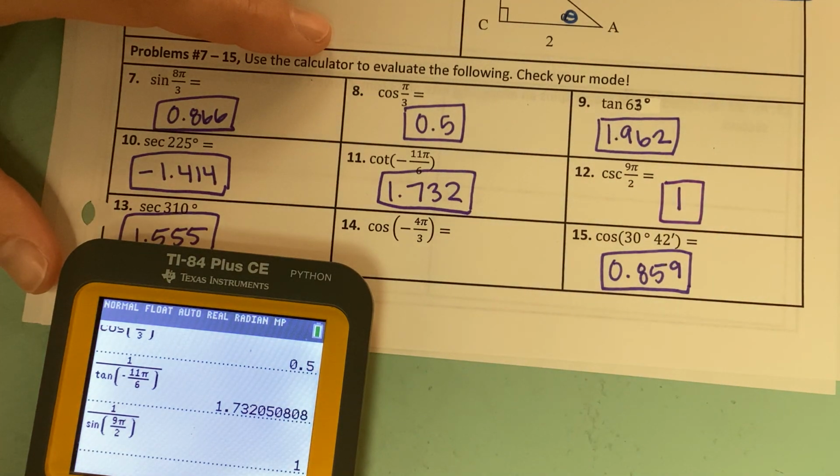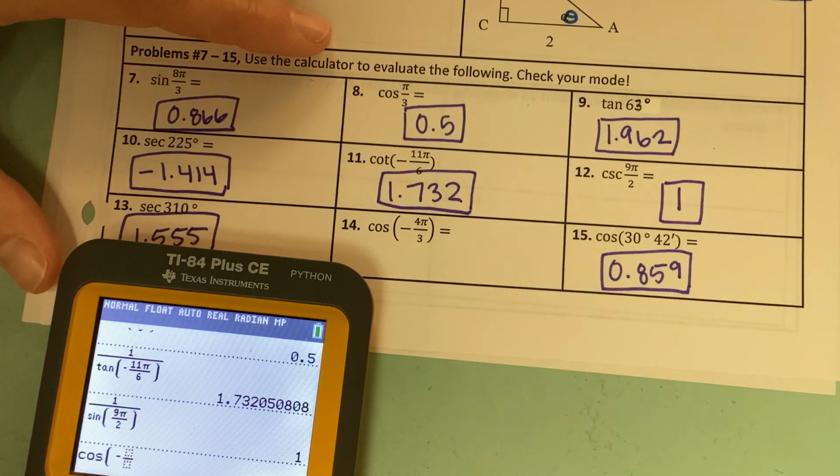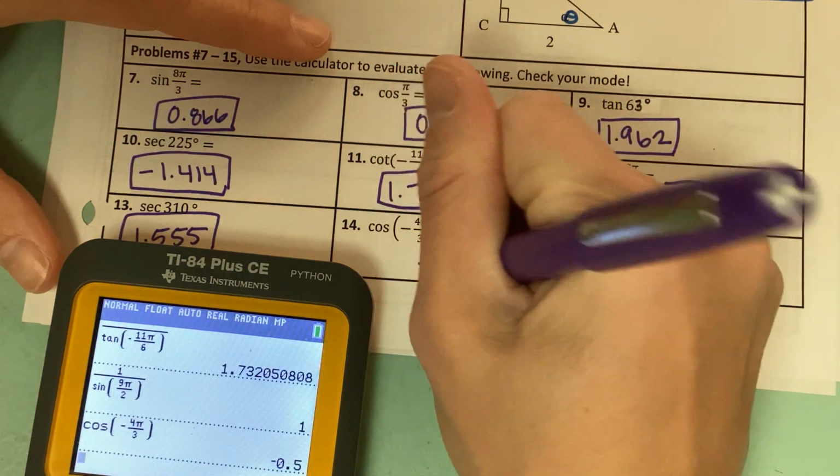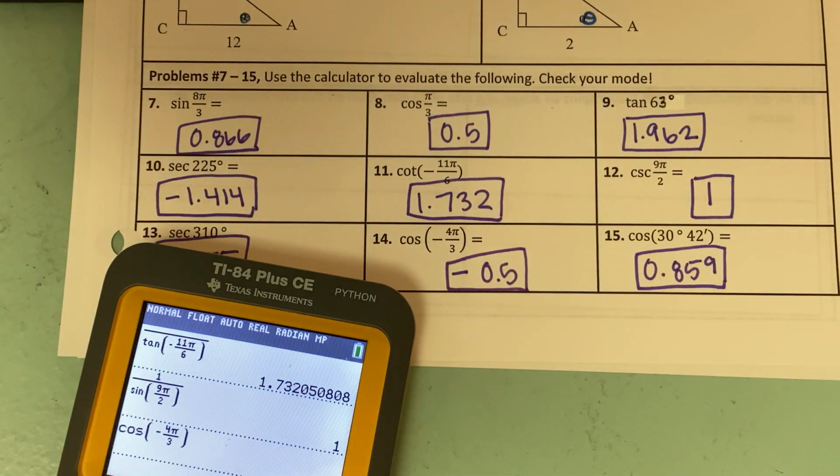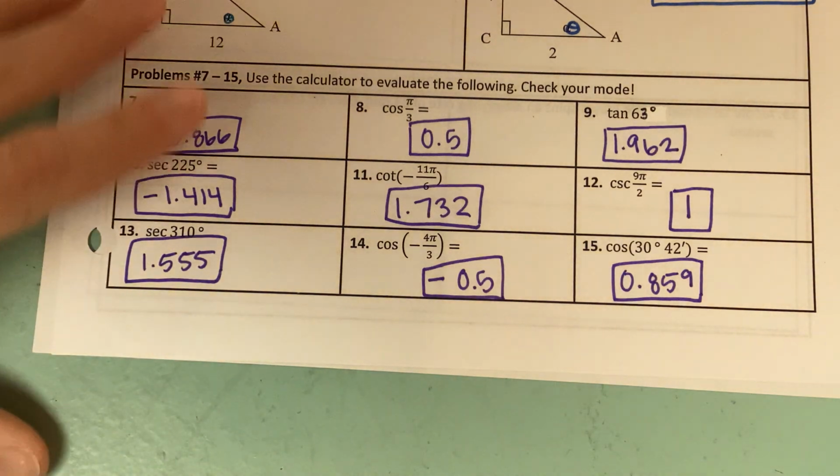And then last one, cosine, negative 4 pi over 3, negative 0.5. All right, next page.